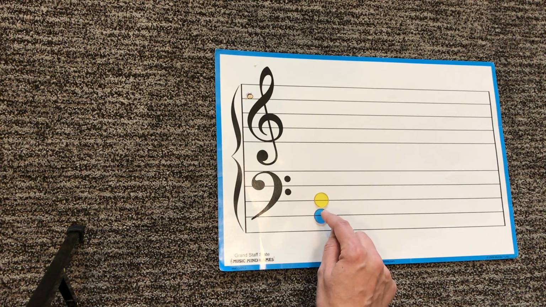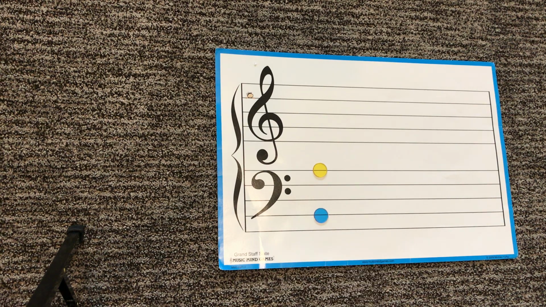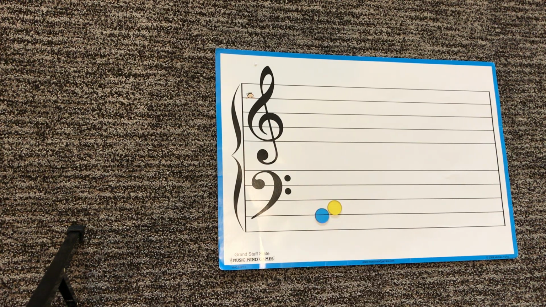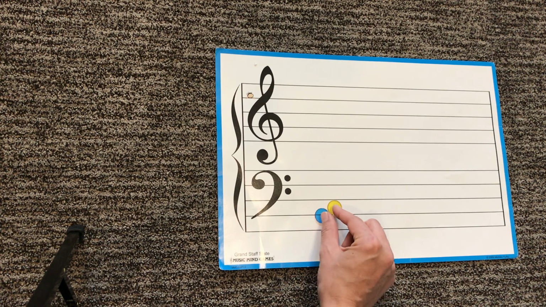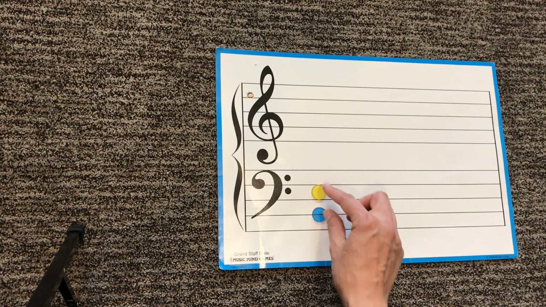But then your thirds are going to be line to line. Fifth will be line to line. Seventh will be line to line. So it's easier to just visualize those. And once you know them, if you know a third and you know a fifth, then you're going to very easily know a fourth.